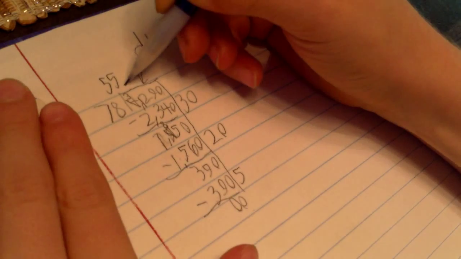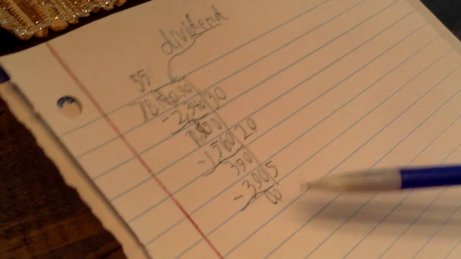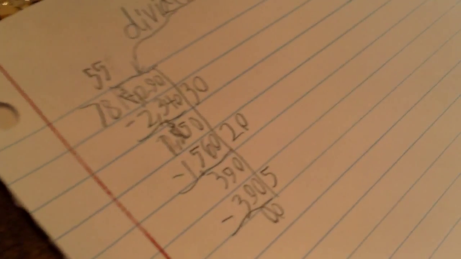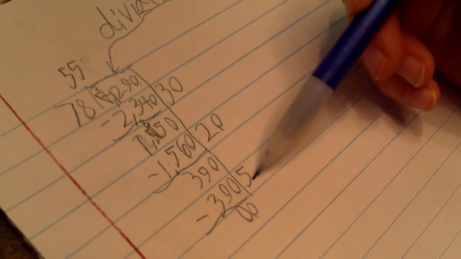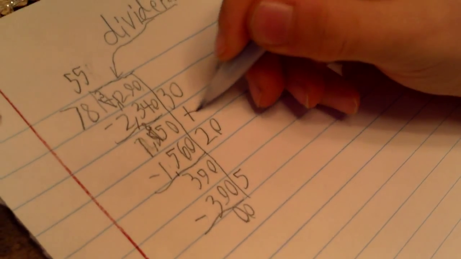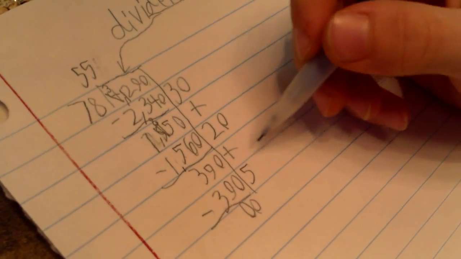Okay. So your answer is 55 remainder. Oh wait, no remainder, because there is no remainder. Where's the 55 come from? The 55, you add up these numbers to get your answer. That's how you do it. So you add, and then your answer goes on the top.